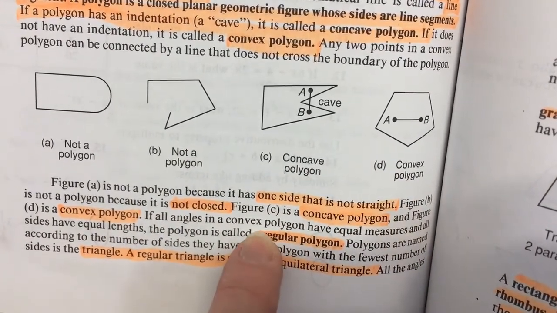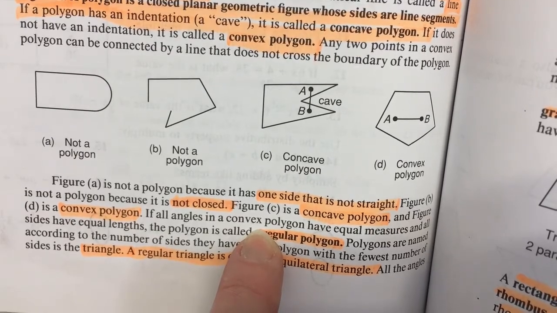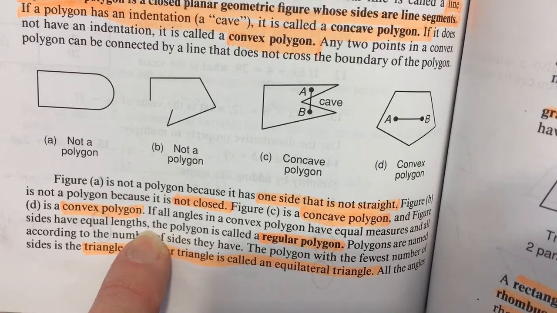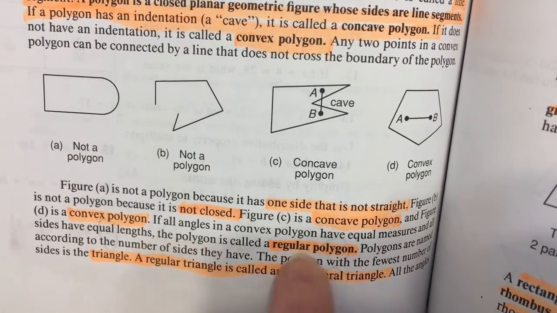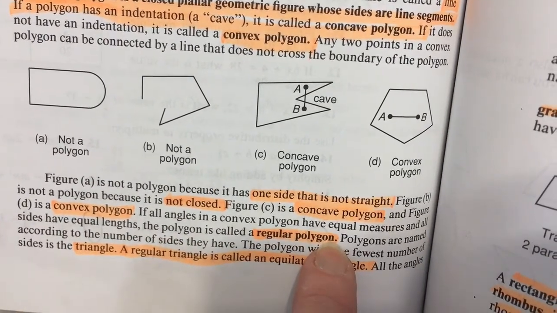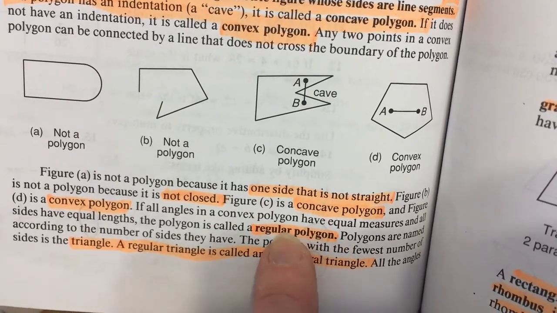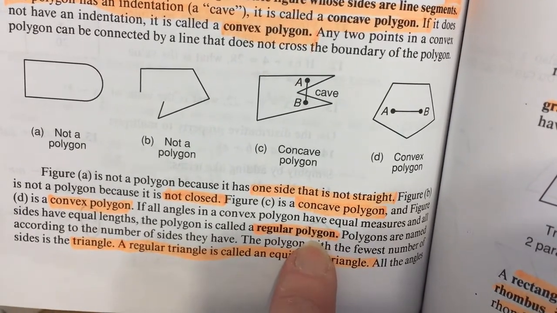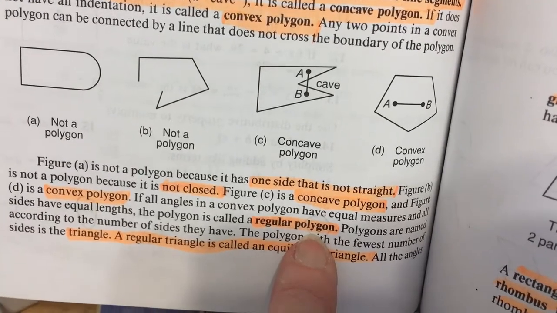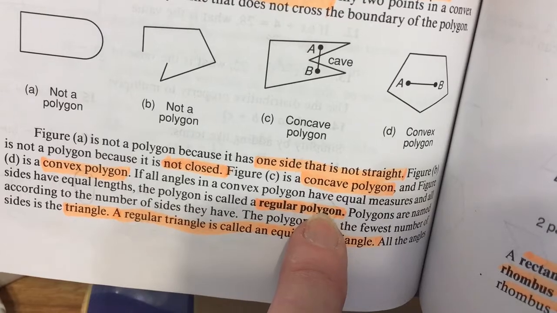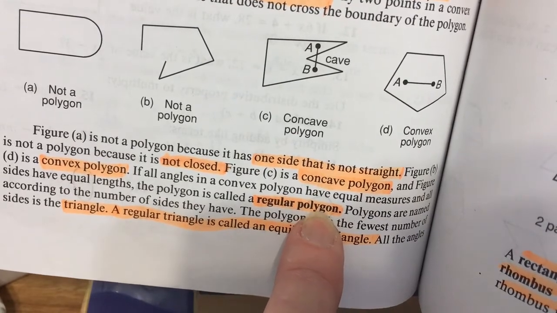If all the angles in the convex polygon have equal measures and all of the sides have equal lengths, the polygon is called a regular polygon. Okay, so now they're moving into regular polygons, which we're going to see a lot of on the next page. But regular simply means that the polygon has all the same side lengths and all the same angles.